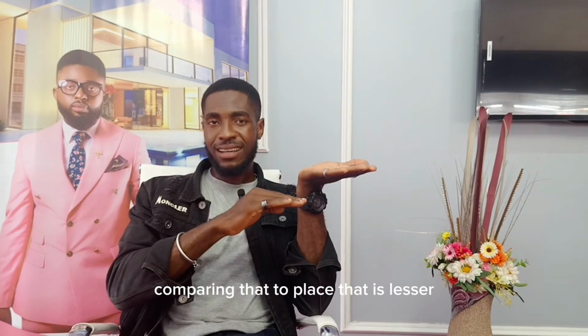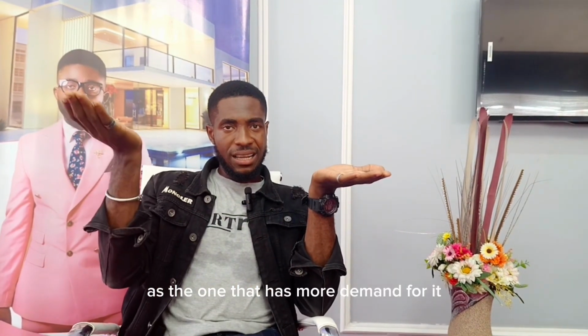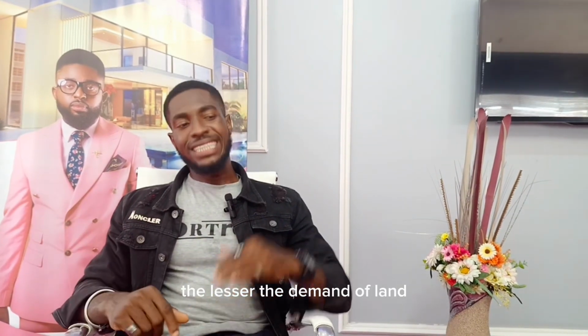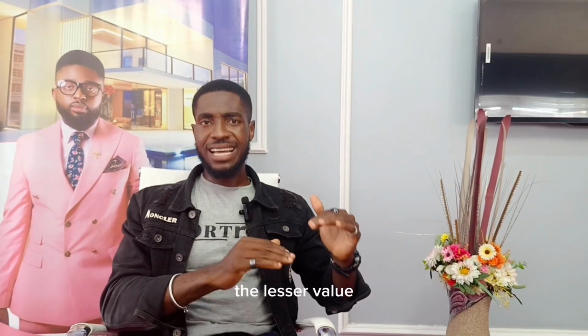Because now people need places to live, you start seeing rental fees looking higher. You start seeing land prices looking higher. You start seeing house purchase prices looking higher, based on the fact that the demand is higher. Comparing that to a place that has a lesser population, the demand for land and properties is lower there, meaning the value won't be as high as the one that has more demand. It's just based on the demand and supply curve. The more the demand for land in a particular area because of the population, the more the value. The lesser the demand for land in an area that has lower population, the lesser the value.